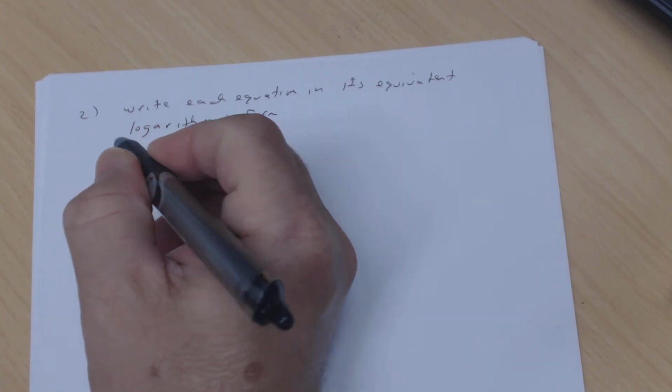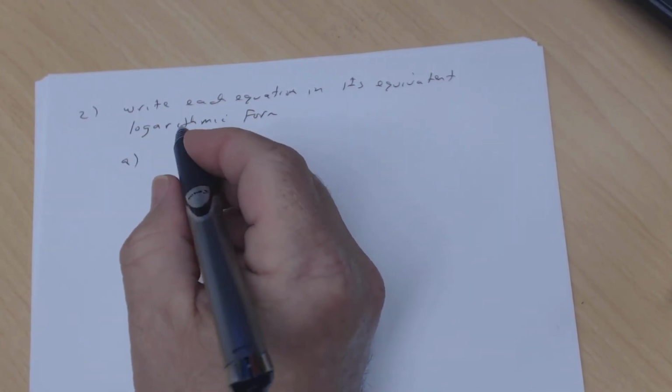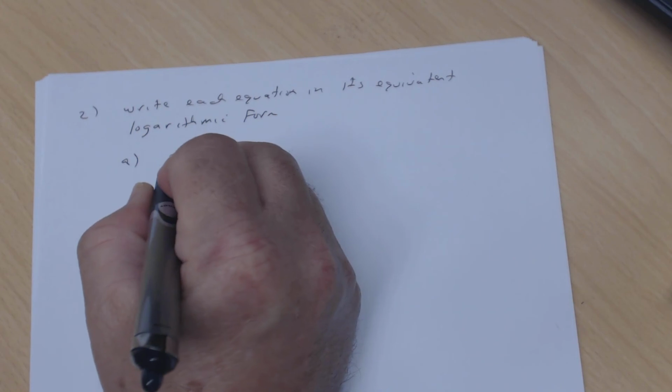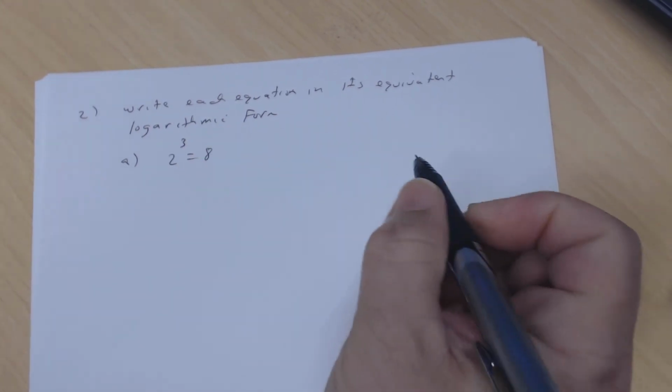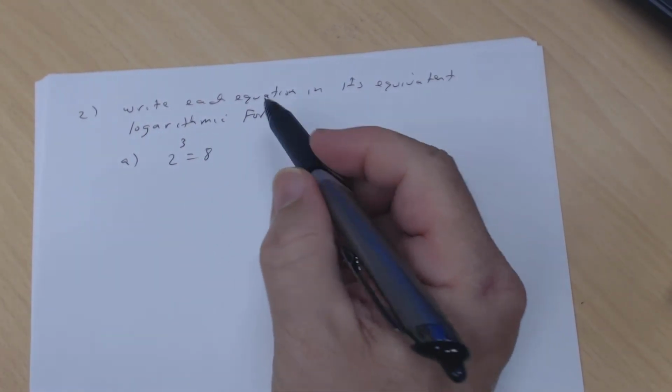Okay, A. Suppose we had 2 to the 3rd equals 8. Alright, so this is in exponential form. Let's write it in log form.